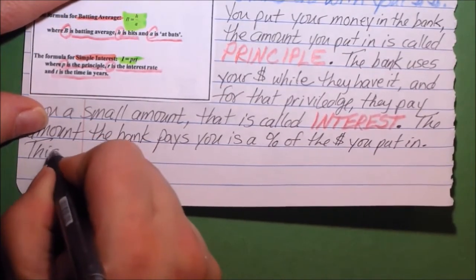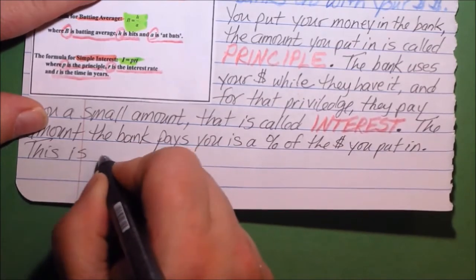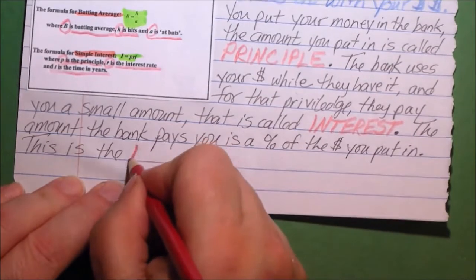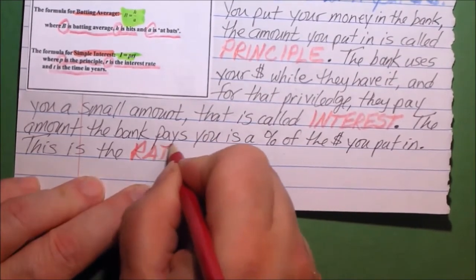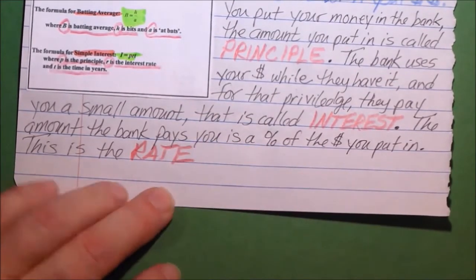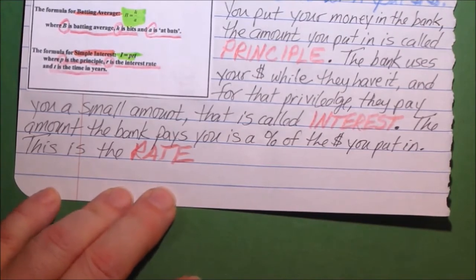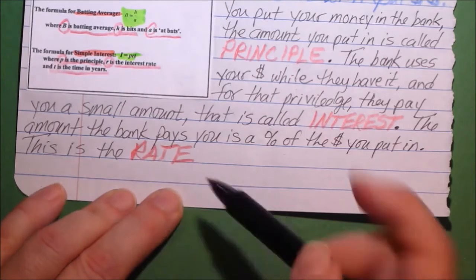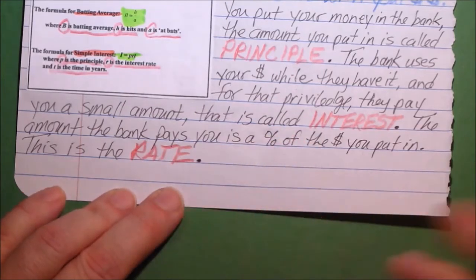This is the rate. So the percentage of your money, that's how they calculate what they're going to pay you, is the rate. And that's the R portion of the formula, the rate.